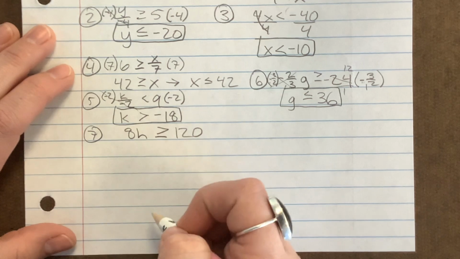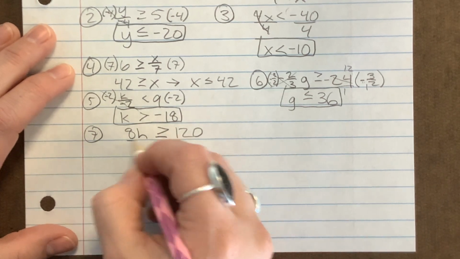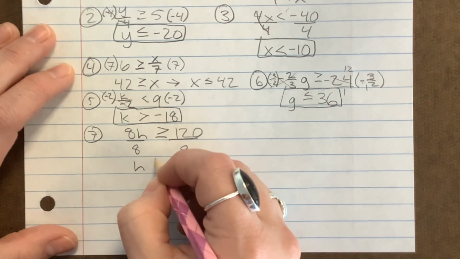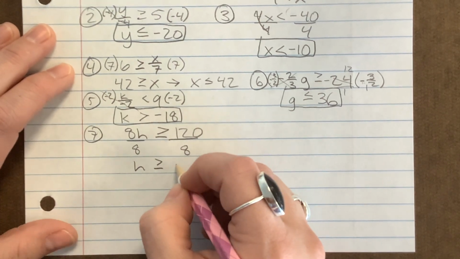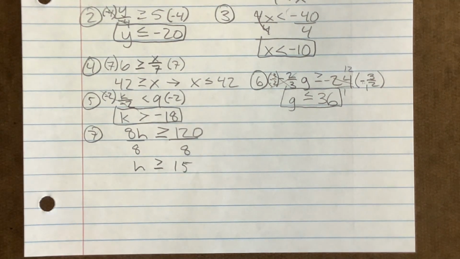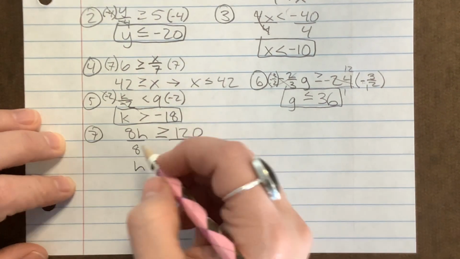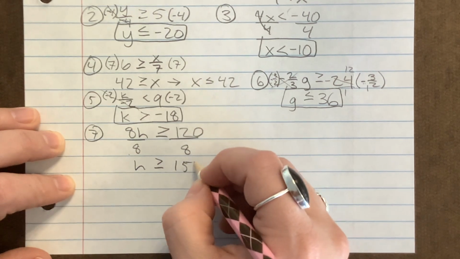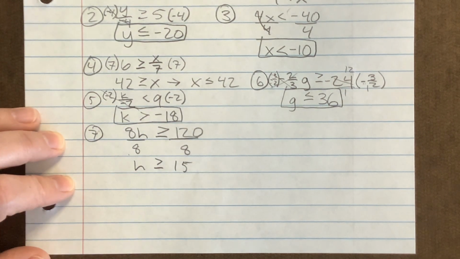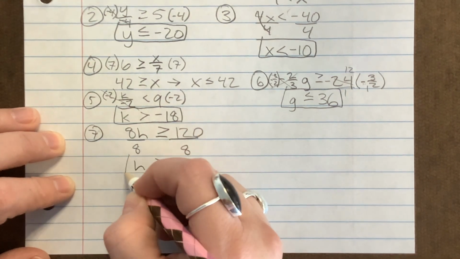Okay, solving, we don't have any negatives involved, so we're not going to be flipping any signs. We just have to divide by 8, divide by 8. 8 goes into 12 one time, with 4 left over, and then 8 goes into 40 5 times. So she needs to work for at least 15 hours to make $120.